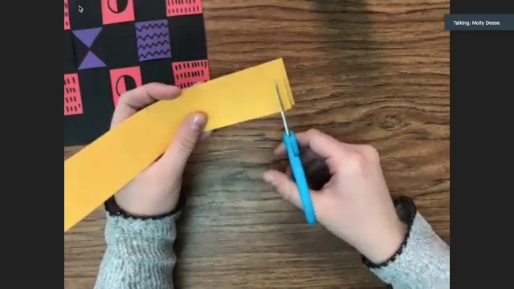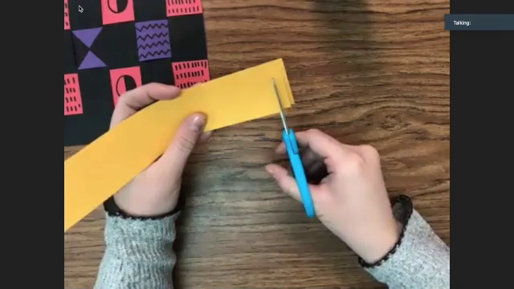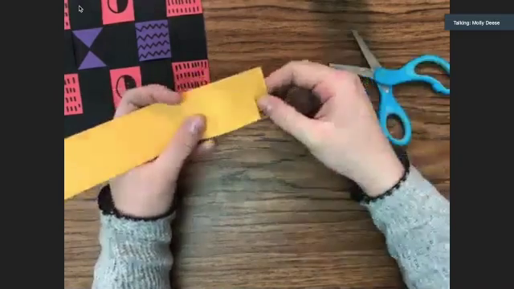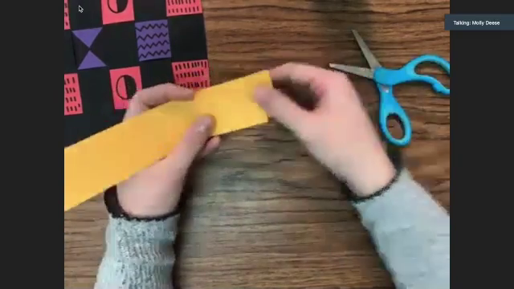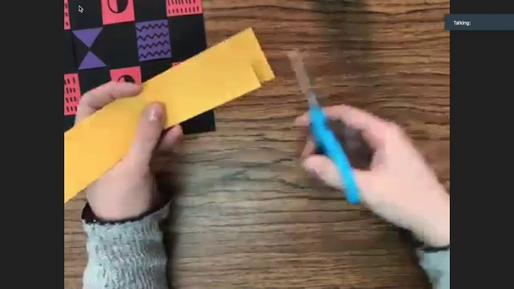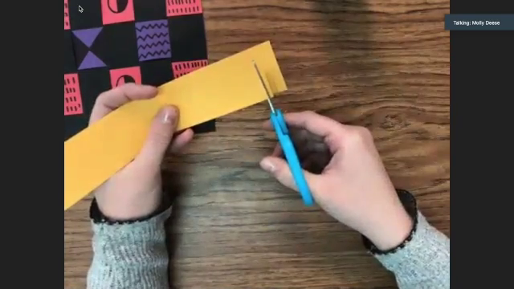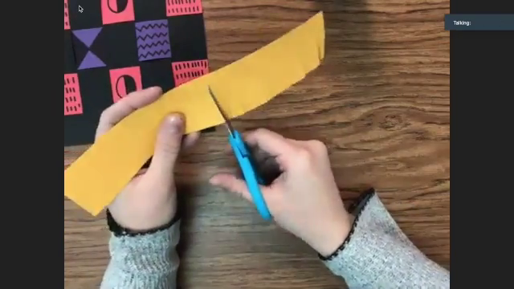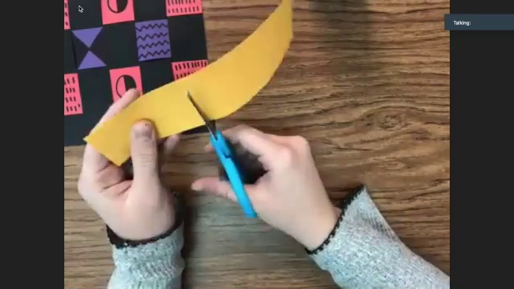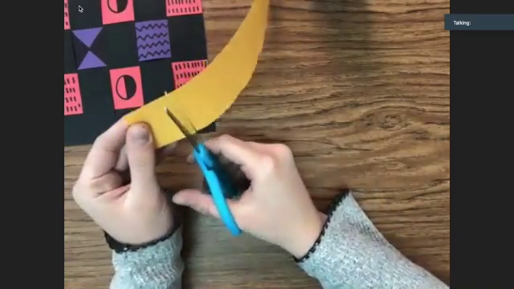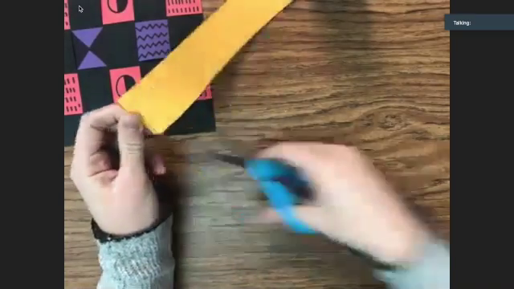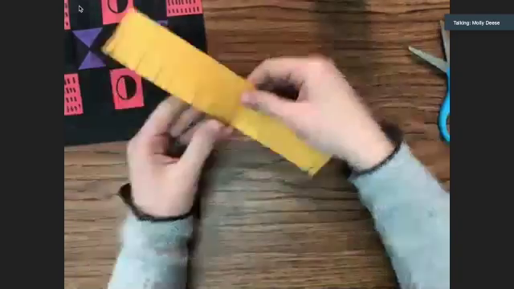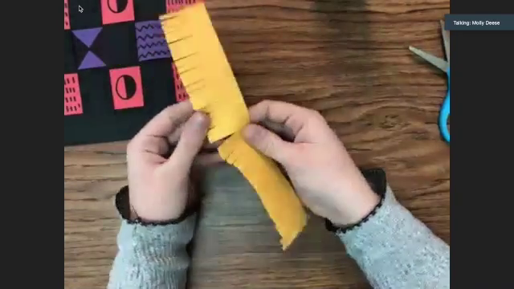I'm going to go about three-quarters of the way up. That looks like this. Let's keep cutting very carefully. And there I have my fringe paper.